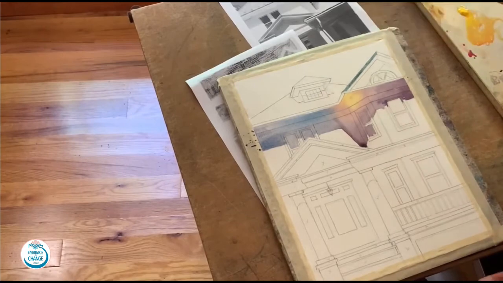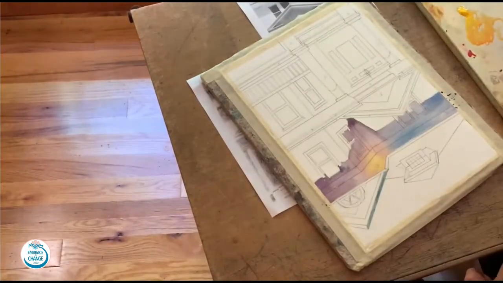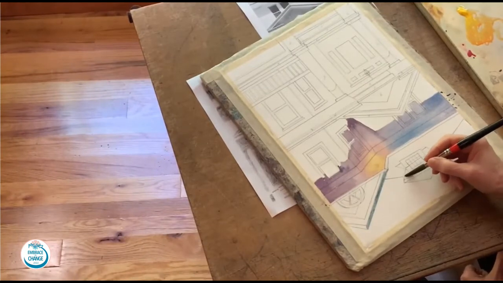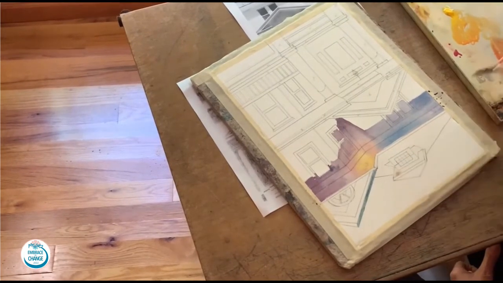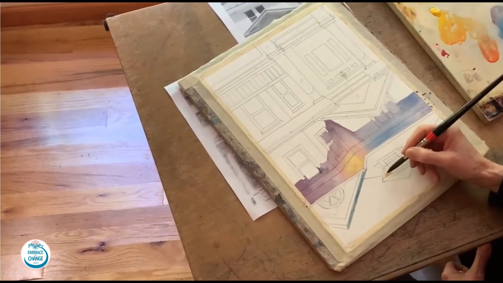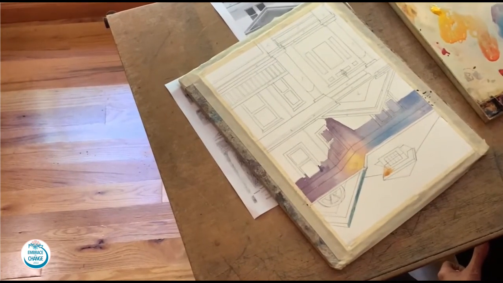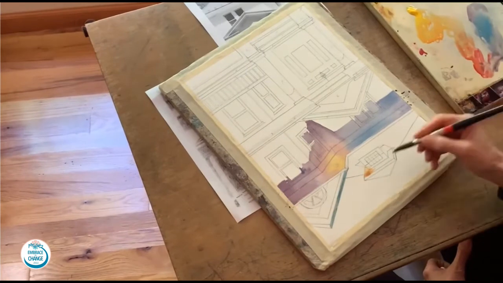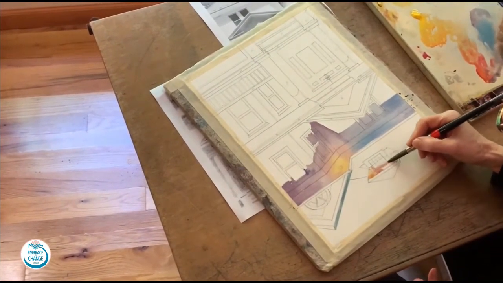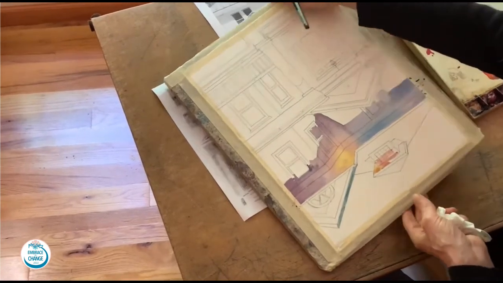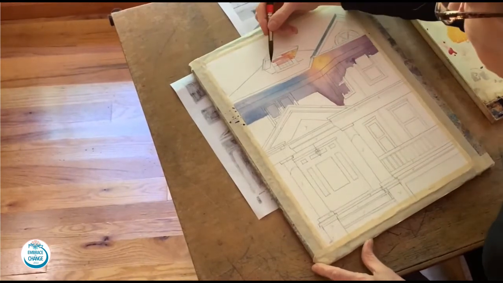This is a good time to do my second gold. Again, I've got to wet that area. It's a little tiny gold, so I don't have to wet too far. Drop a little bit of it in. Surround it with my red violet as my protection. And then I can continue on with whatever shadow color I want.